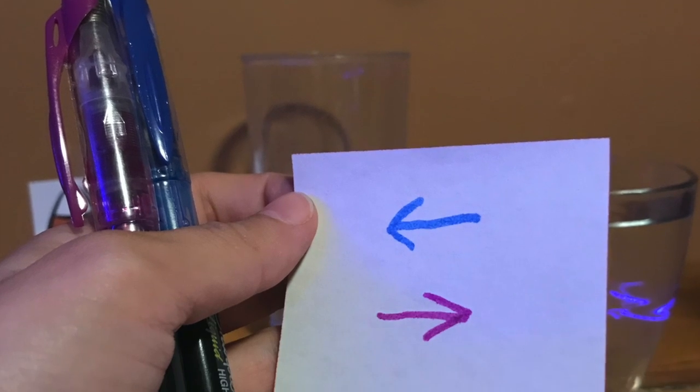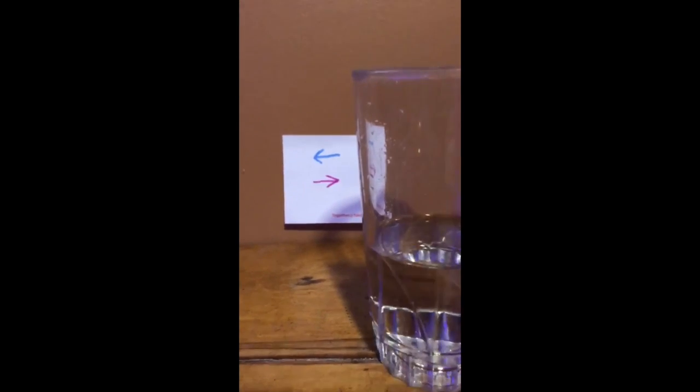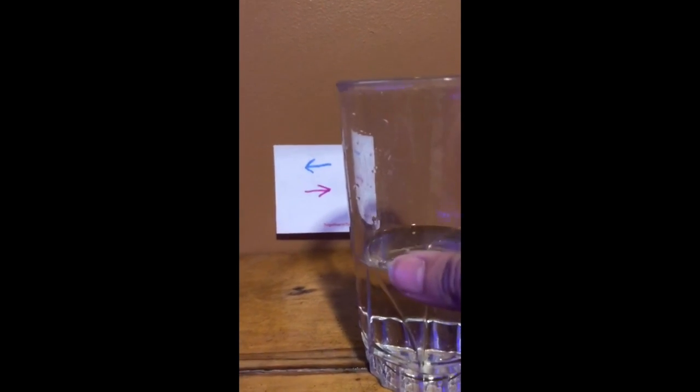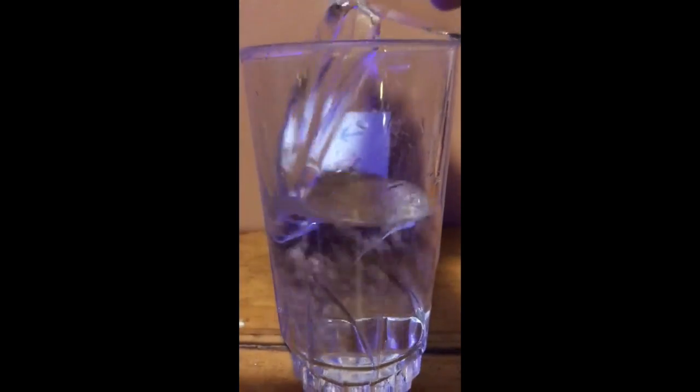Draw two arrows facing opposite directions on the sticky note and place on the wall. Place the empty glass in front of the note. Then pour water into the glass and watch what happens to the direction of the arrows.